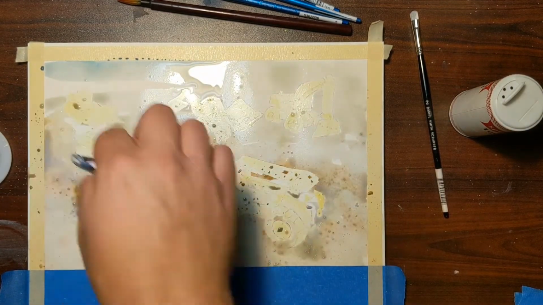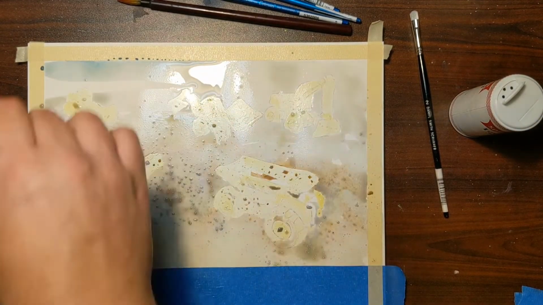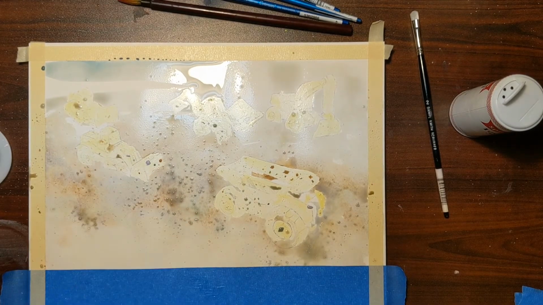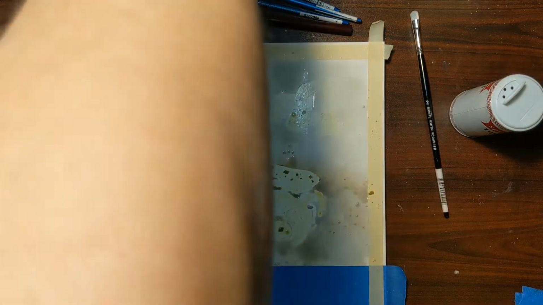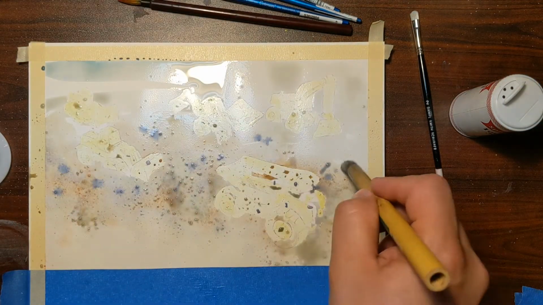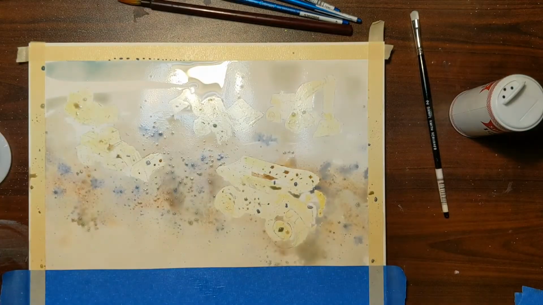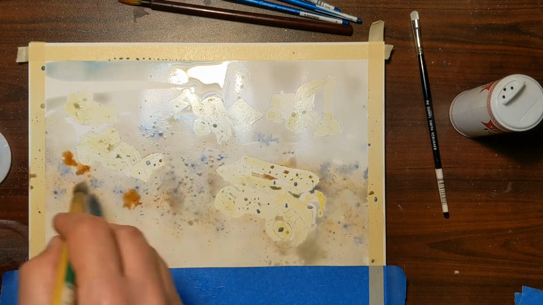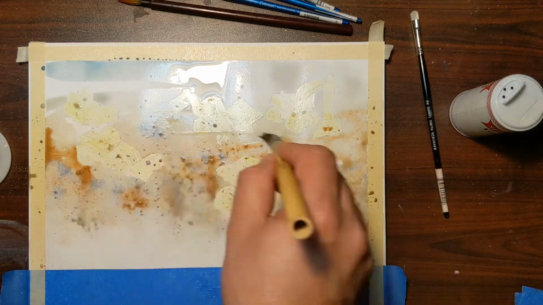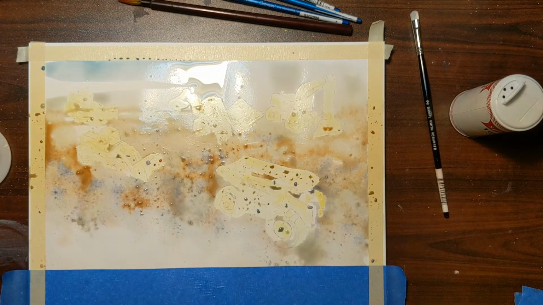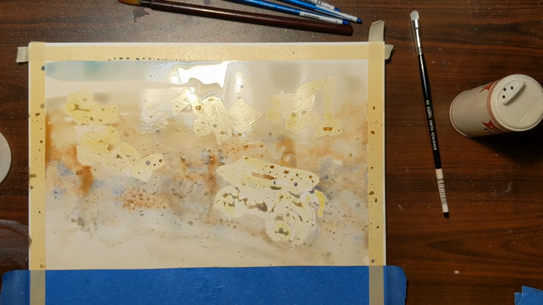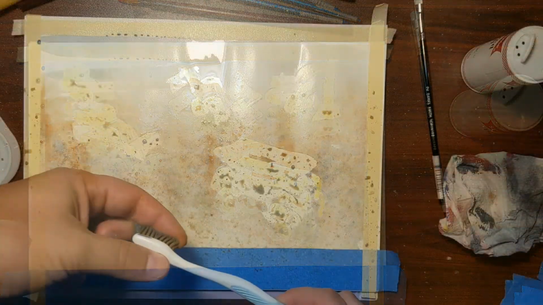paper towel in some areas, sucking up some of the water, lightening up some areas that I didn't want. And so now you can see I'm working back on top of it, just introducing little bits of color here and there. Again, just building up and playing in that wet on wet. So I know there's salt on there too. I'm just really trying to get a lot of textures, and I'm using that Sumi brush.